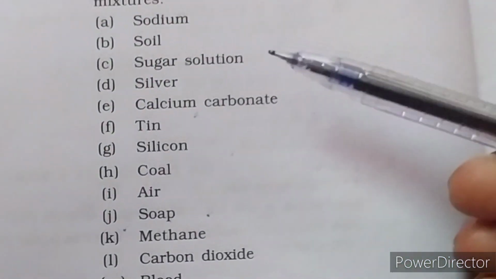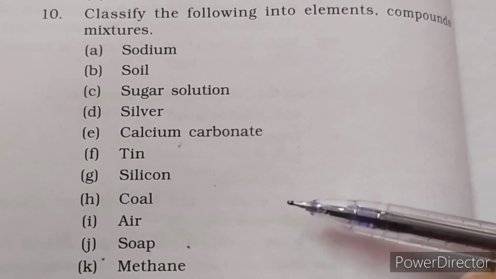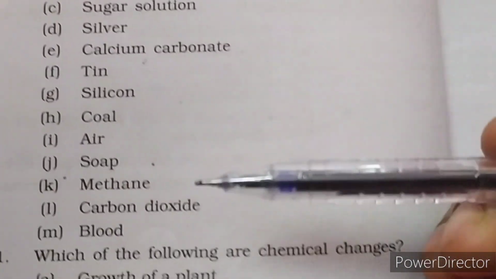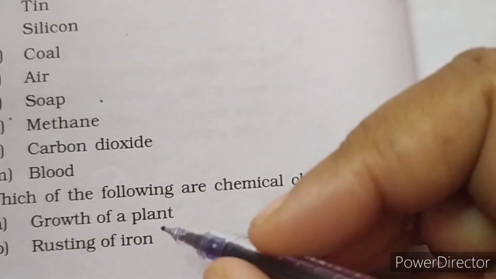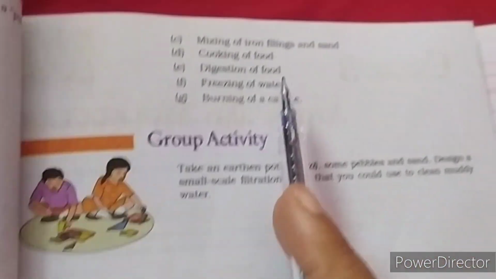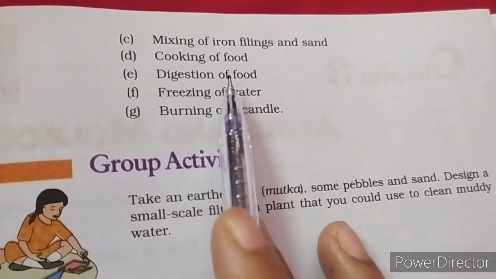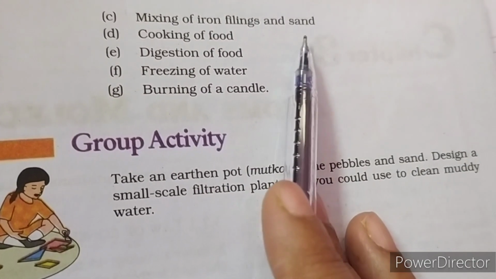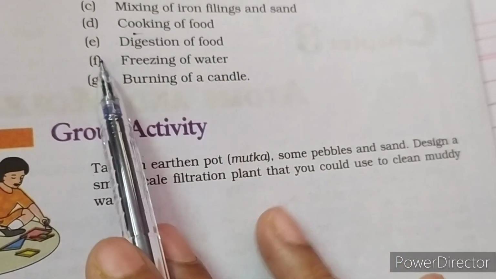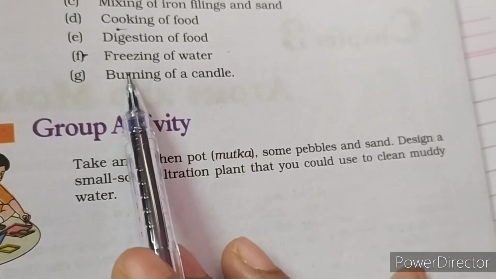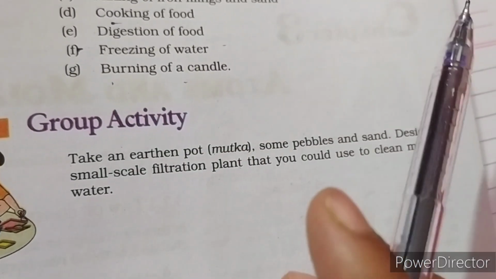Element is a pure substance, compound has a definite formula, definite composition, and mixtures are made up of 2 or more substances. Which of the following are chemical changes which cannot be reversed back? The growth of plant is a chemical change, rusting of iron is a chemical change, mixing of iron filings and sand is a physical change, cooking of food is a chemical change, digestion of food is a chemical change, and burning of candle is a chemical change.